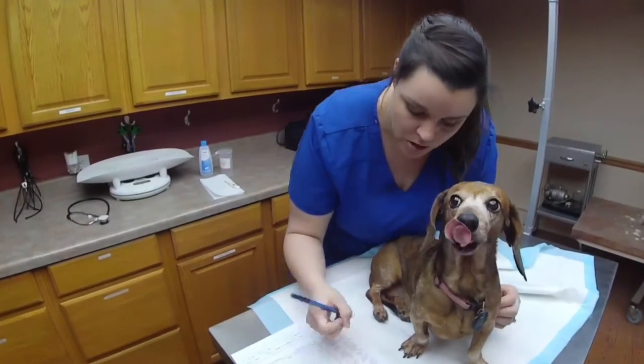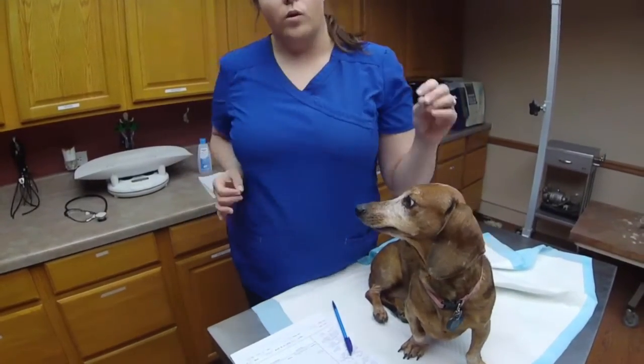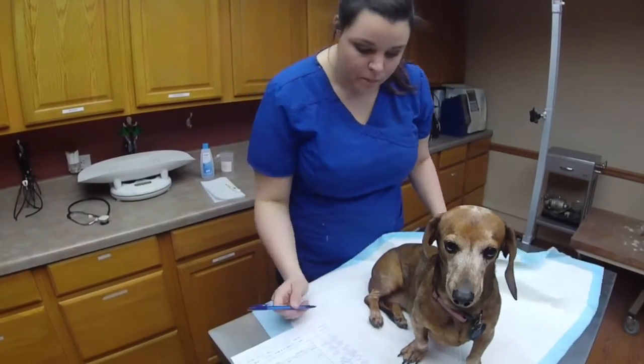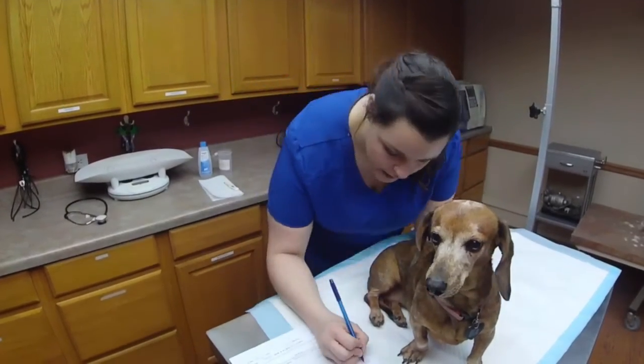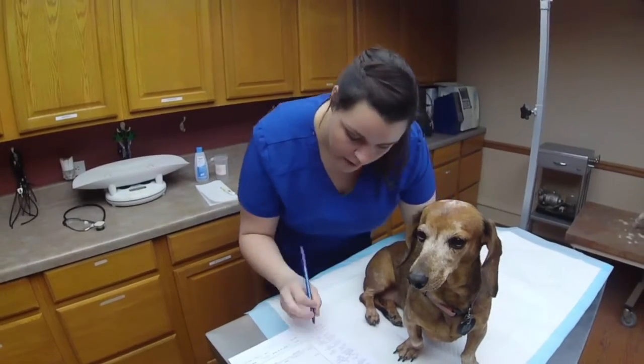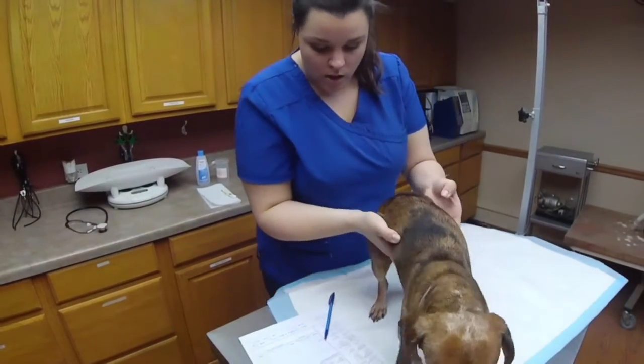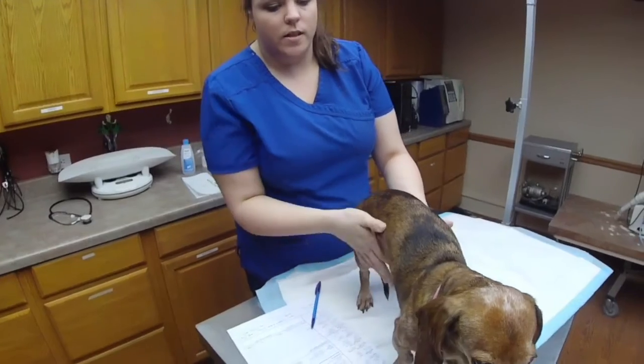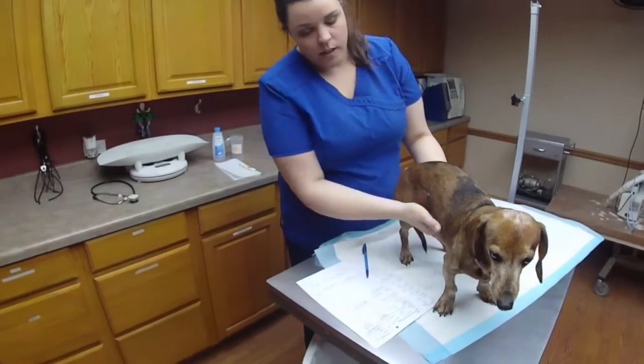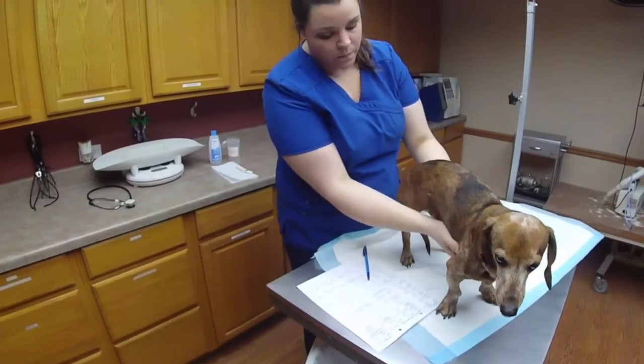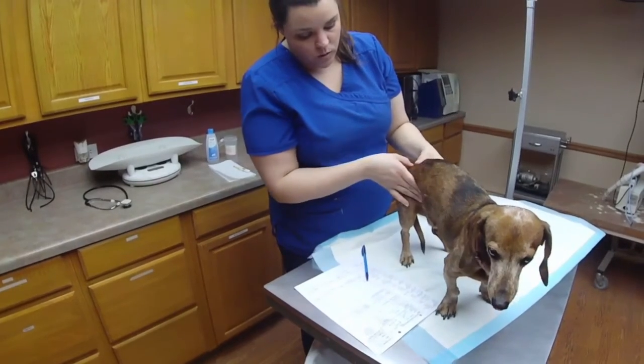If she had any tartar or any broken teeth or her gums were inflamed, we would need to note that, but she does not. Her legs and her paws look good. Her abdomen, you want to note that she does have a small mass here on her belly, but everything else feels great.